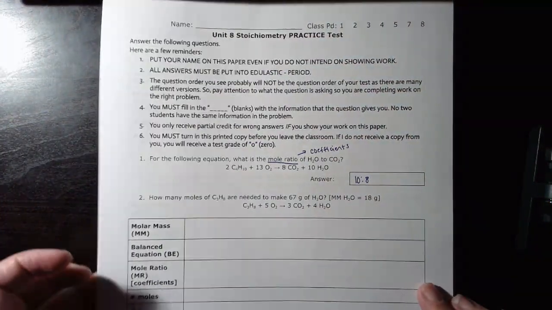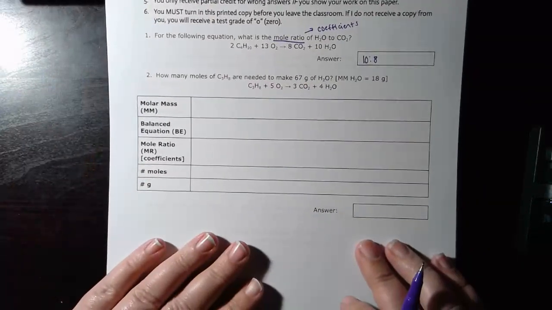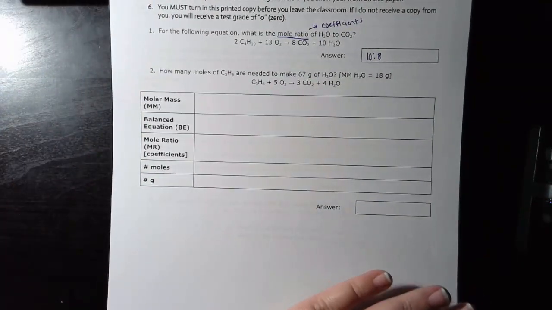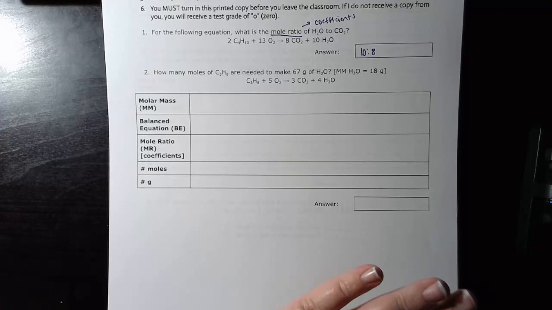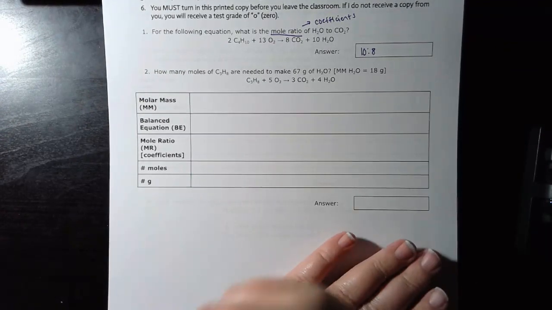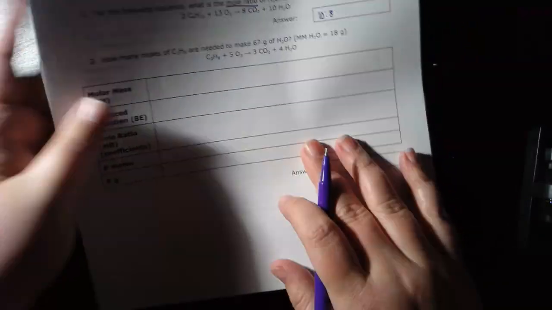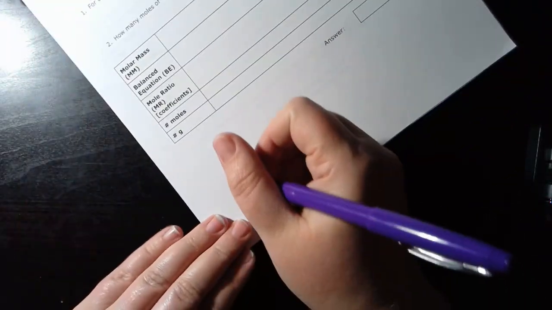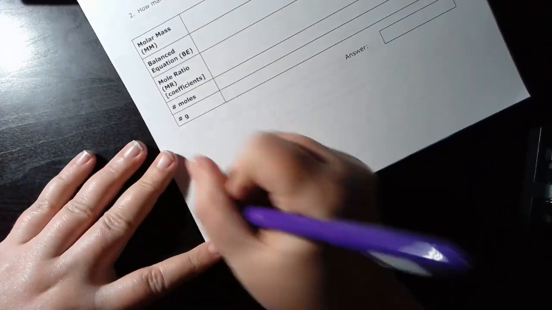All right, so on question number 2 down here, we have how many moles of C3H8 are needed to make 67 grams of water, and the molar mass of water is 18 grams, and it gives us our balanced equation. So first thing I want to do before we go over this is kind of remind you of the mole map. So this will be information that you're given on the test.